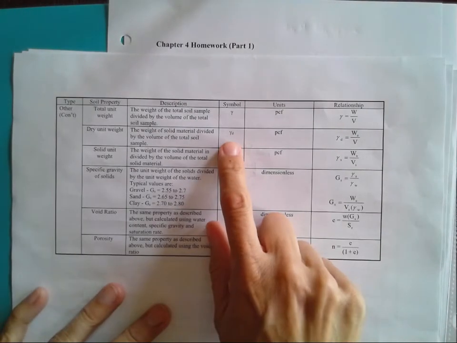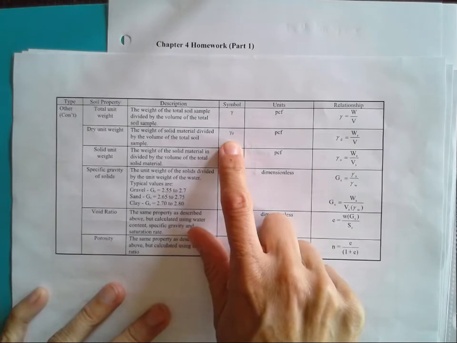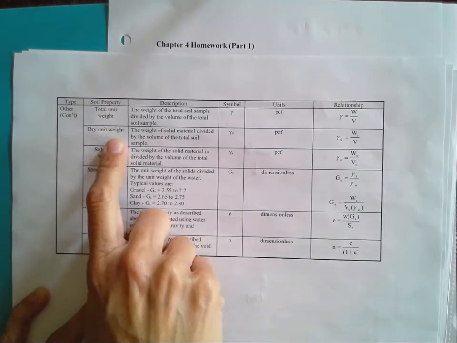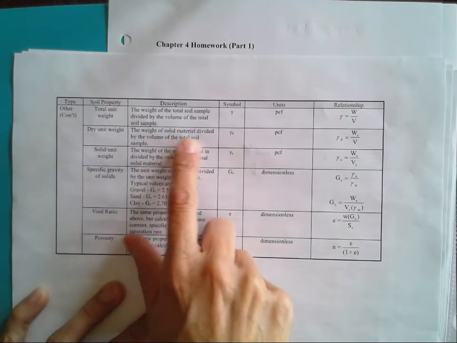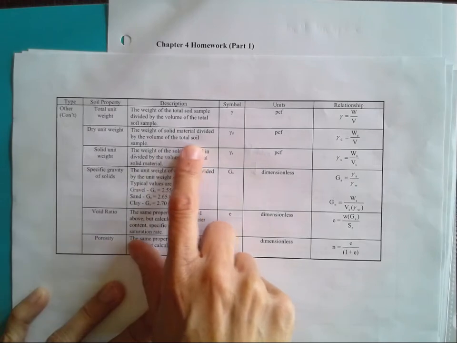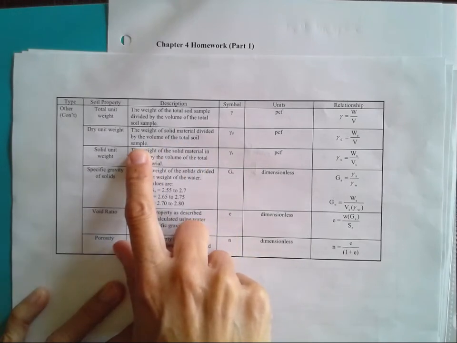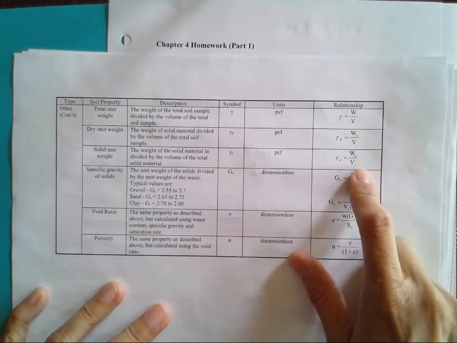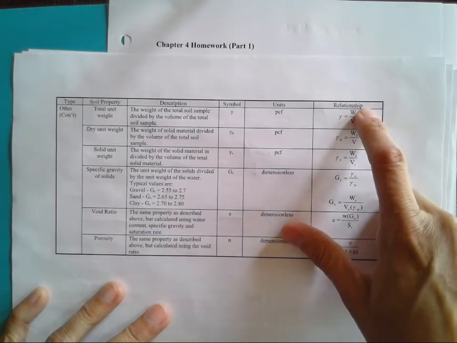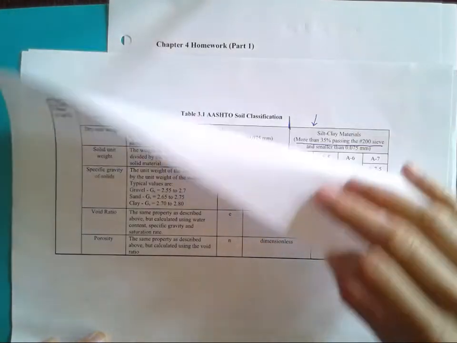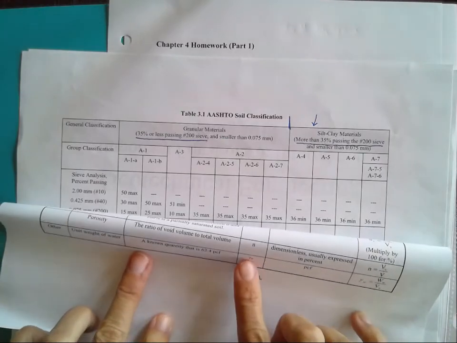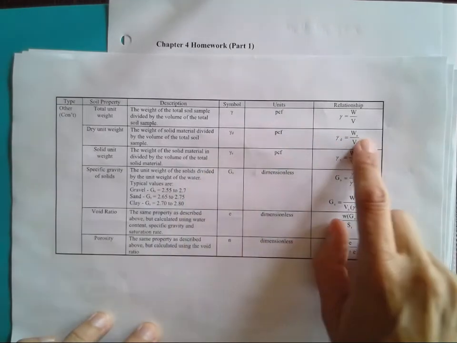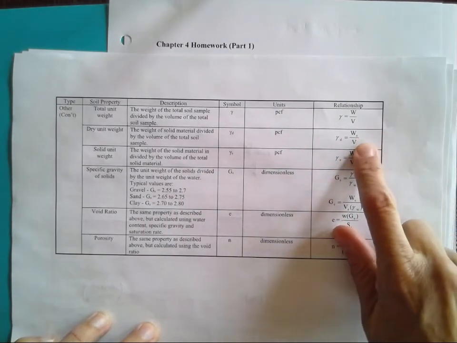But there is something that appears on this table that does not appear on the phase diagram, and that's this gamma D. And gamma D stands for dry unit weight. And it's the weight of solid material divided by the volume of the total soil sample. So when you look at your gammas, for instance, gamma of solids is weight of solids over volume of solids. Gamma total is total weight over total volume. You can flip back here to gamma water. Gamma water is weight of water over volume of water. But gamma D is the weight of solids over the total volume.